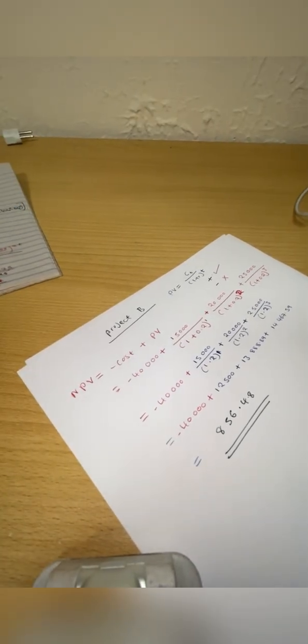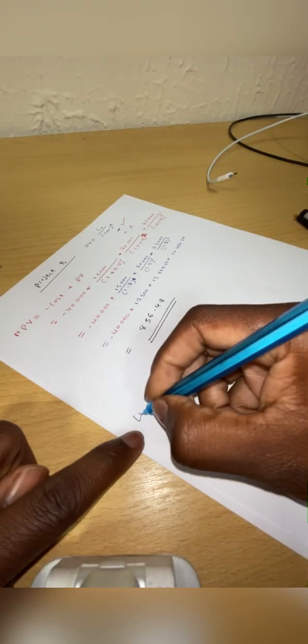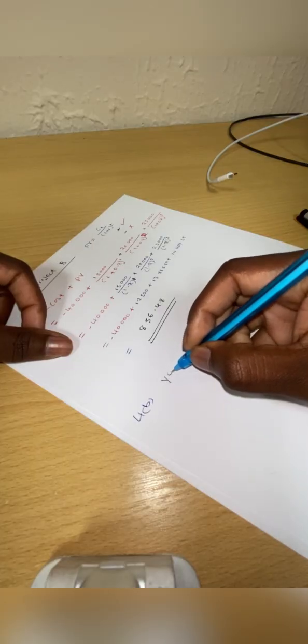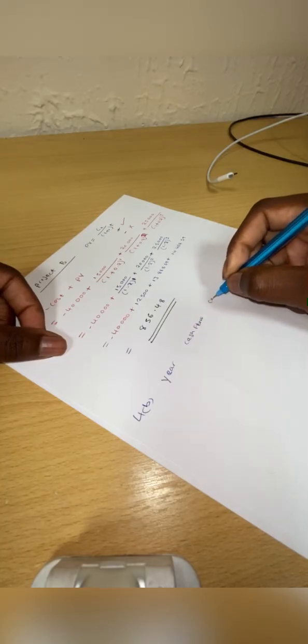Then for question B, they are saying make a decision using payback period. So how do we make a decision using payback period? For using payback period, you need to come up with a table. So let's do question B, where we want to use payback period. You can come up with a table, then here we are going to put the cash flow, then here we put cumulative. So this is the table that we are trying to come up with.